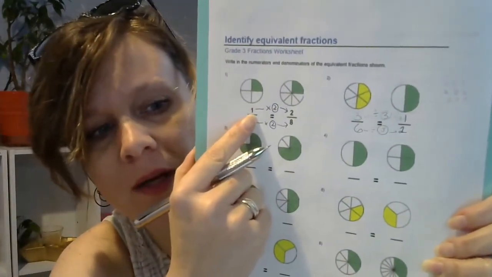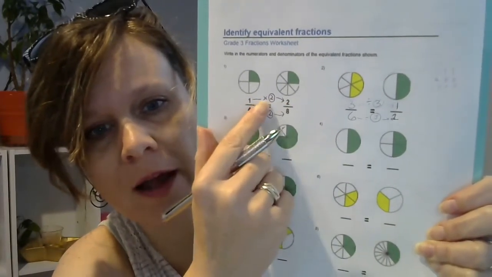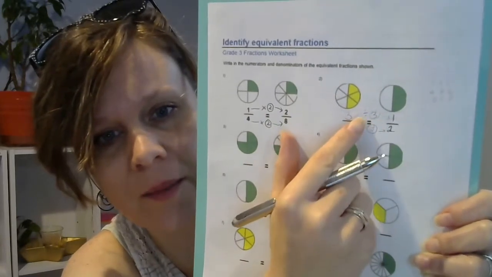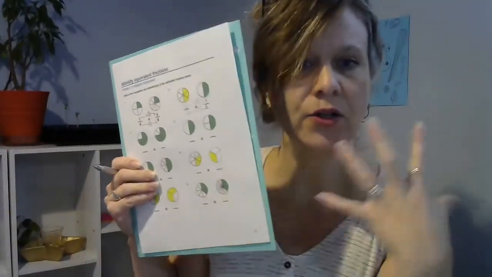Remember, going from a smaller number to a larger number, I'm going to multiply. Going from a larger number to a smaller number, I'm going to need to divide. Okay, so that's just a way to check your equivalent fractions.